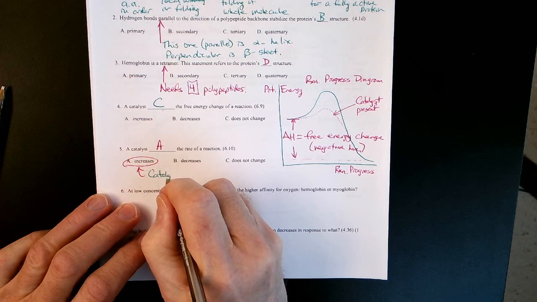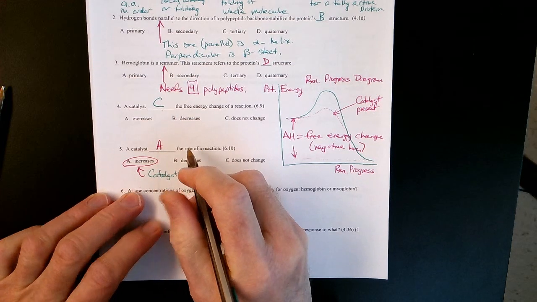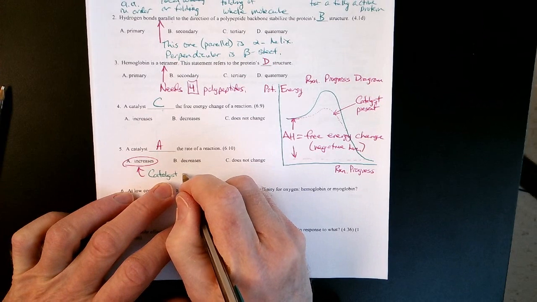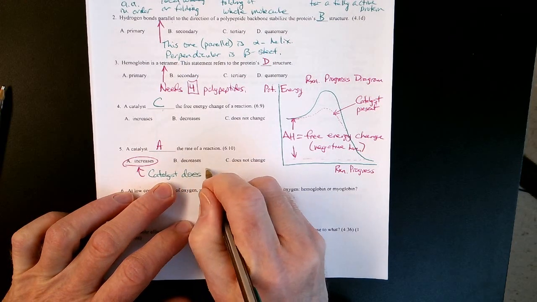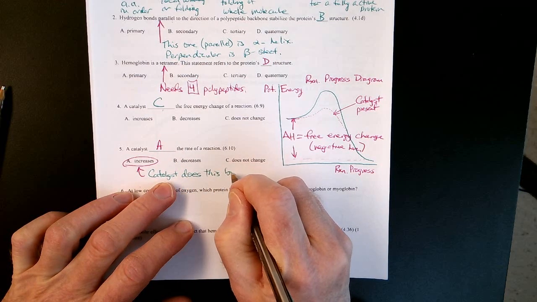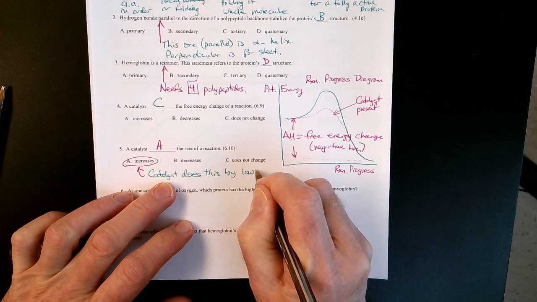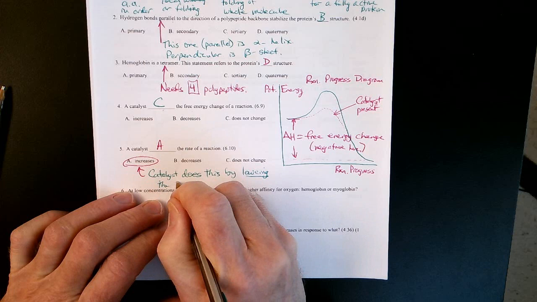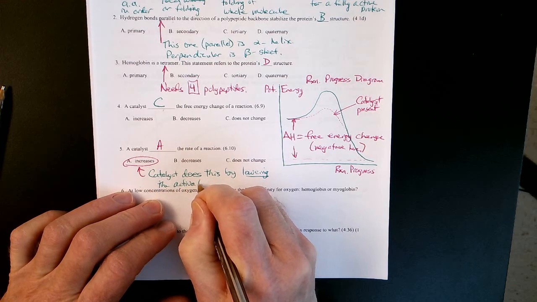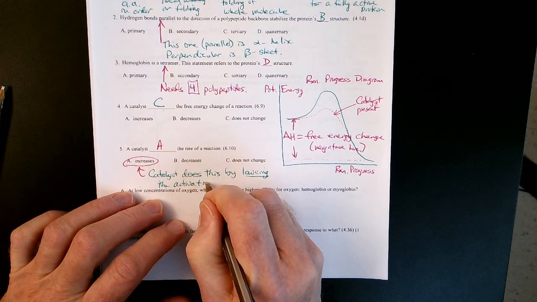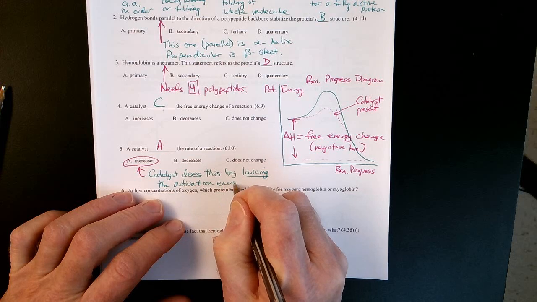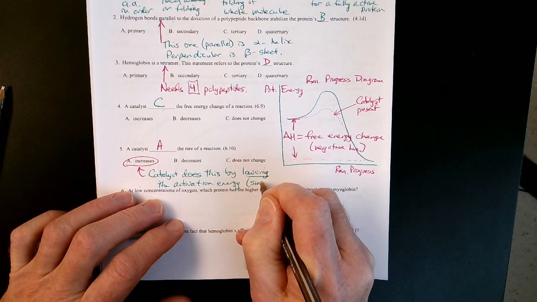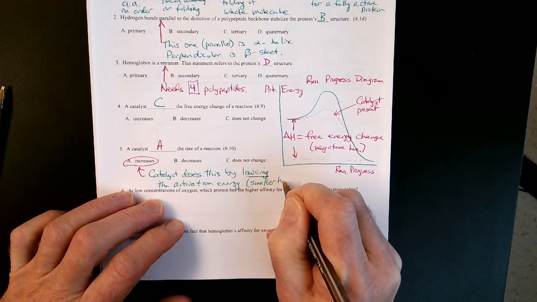So what does it do to the rate? Well, it increases this. And it does this, put this in a sentence maybe, does this by lowering the activation energy. That means that there's a smaller hill to climb.